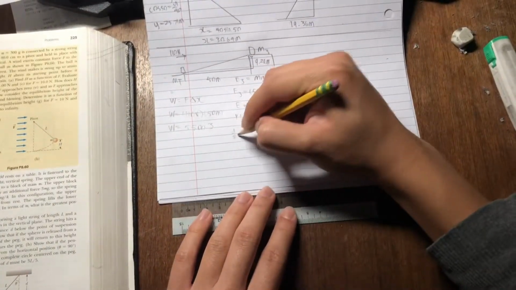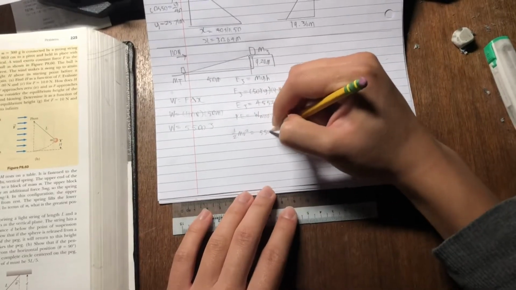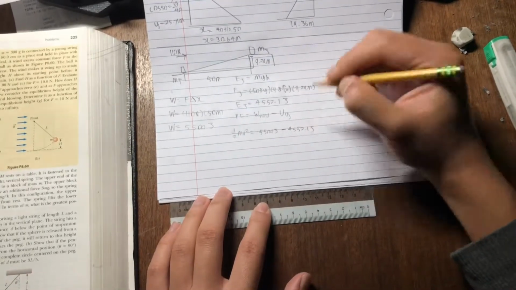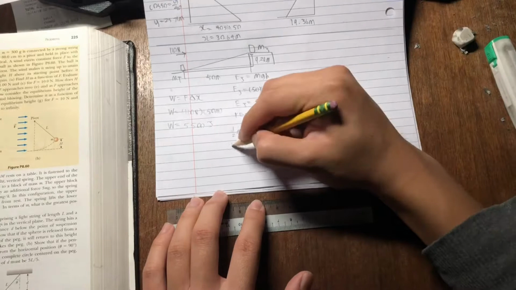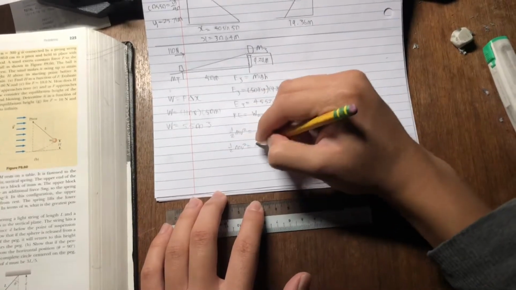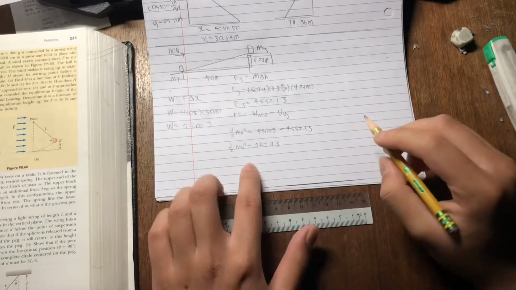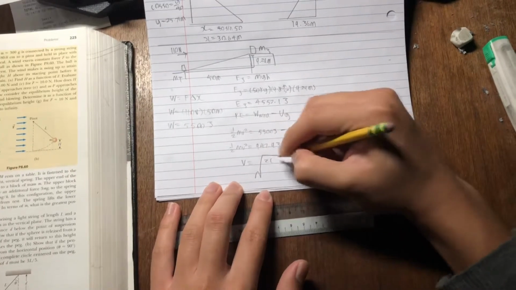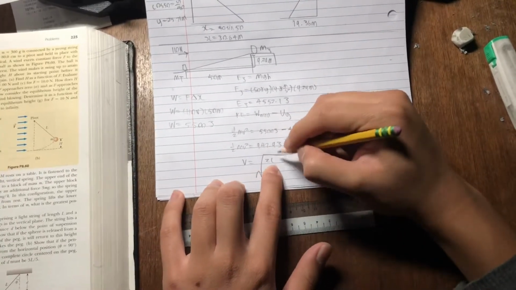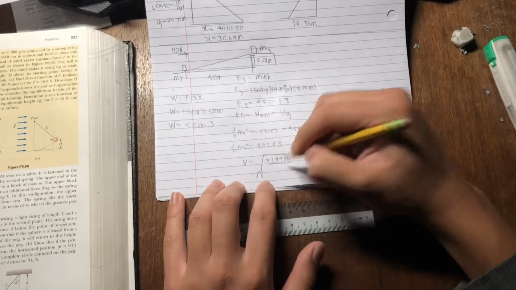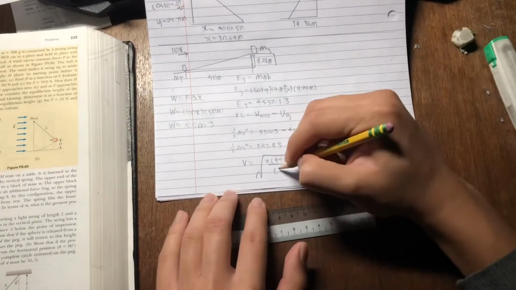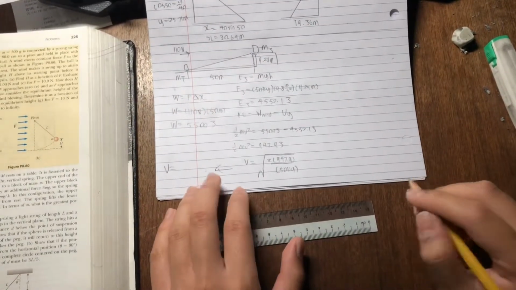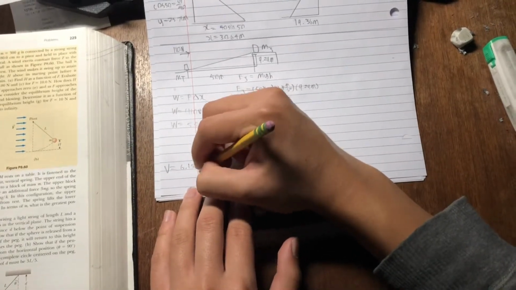So let's do that. One half mv squared equals 5,500 joules minus the potential energy that Jane has. And that turns out to be 947.9 joules of kinetic energy. So let's solve for v. You take the square root of 2 times 947.9, all divided by the mass, which is 50 kilograms. And when you put that in your calculator, velocity is 6.15 meters per second.